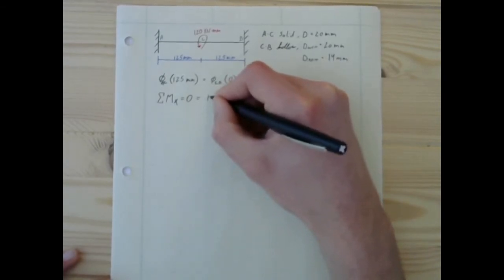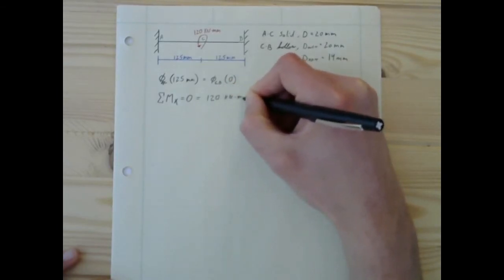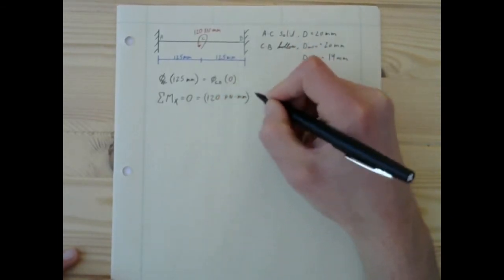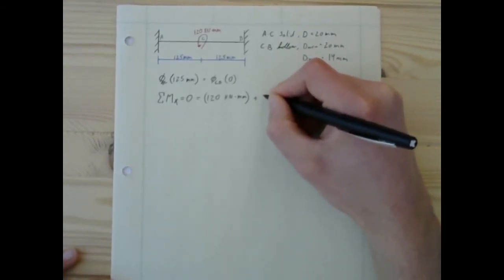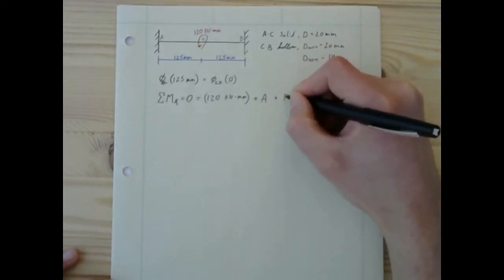and so that's going to be positive 120 kilonewton millimeters, or Newton meters, but the rest of it is in millimeters, plus our moment reaction at A and B. I'm just going to call them A and B, because we're unworried about the forces in the y direction and the x direction, and I think that's probably more clear than anything else. So now we've got two equations, two unknowns.